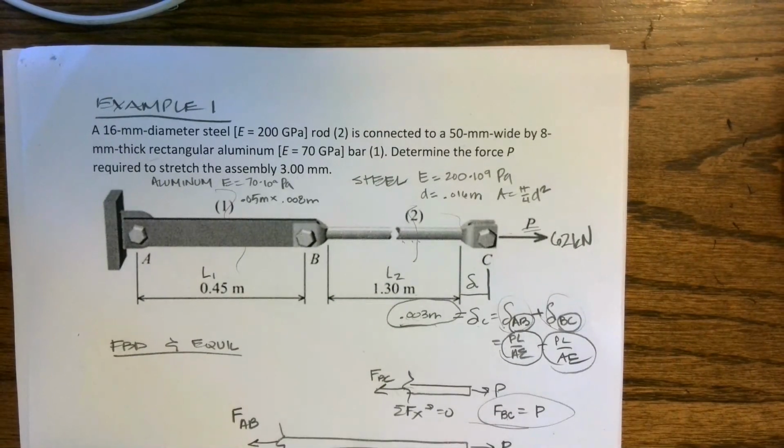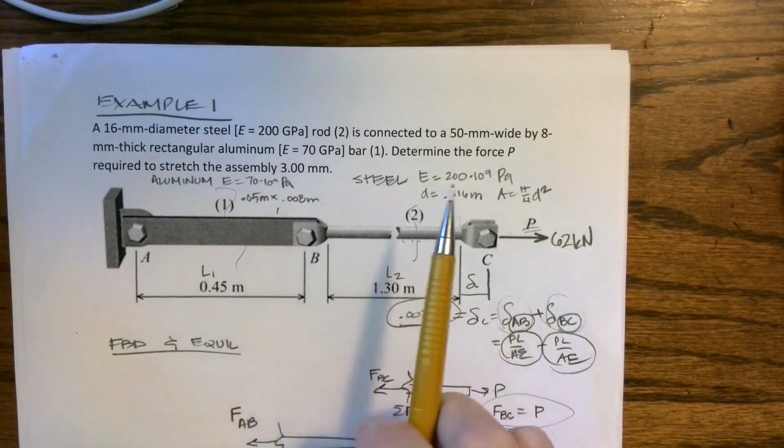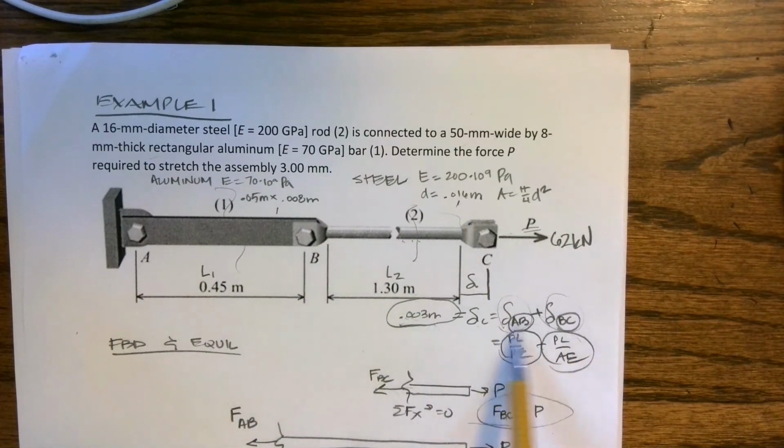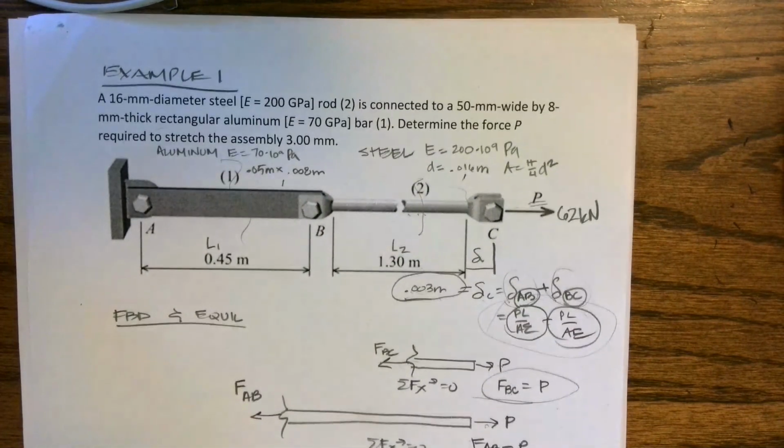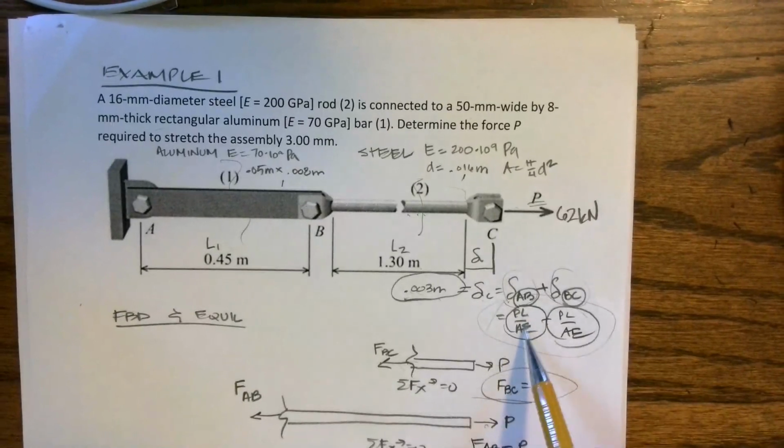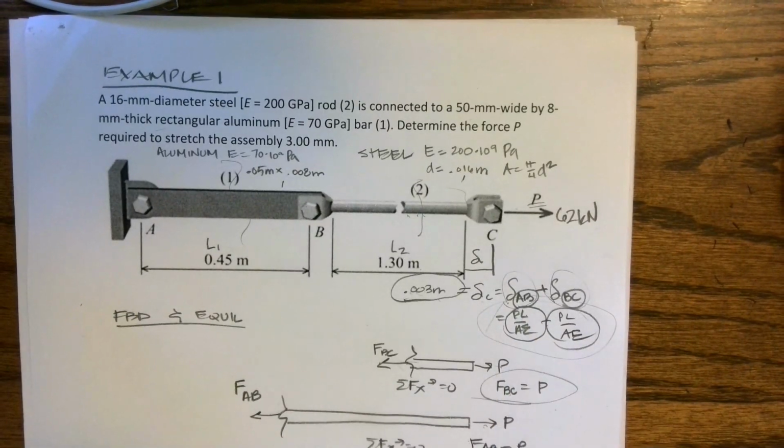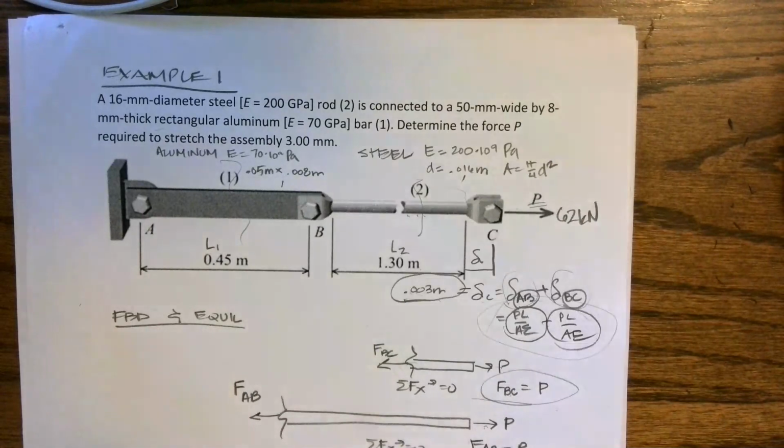Really, these types of problems are about information organization, and understanding how all of these variables are related for each material, and then putting it all together for the big picture.